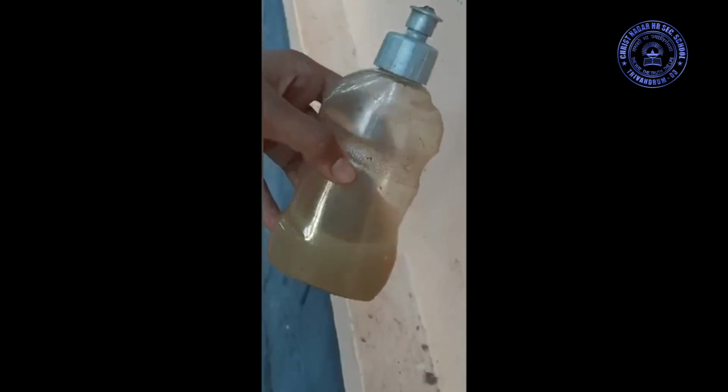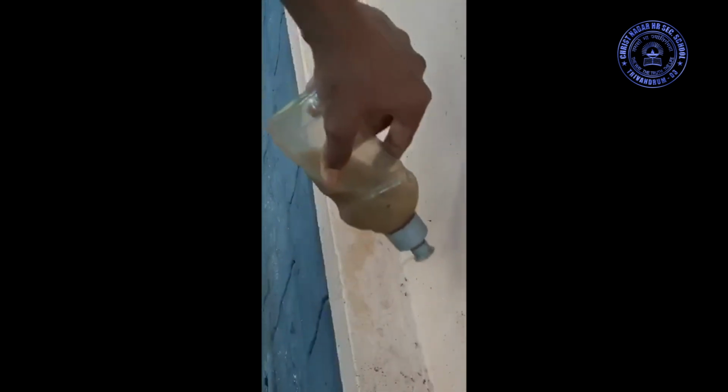So this is how I made my garlic spray, and I'm going to spray it here. As you can see, there are a lot of ants here. And when I spray it here, after some time they will be gone and they won't come back.